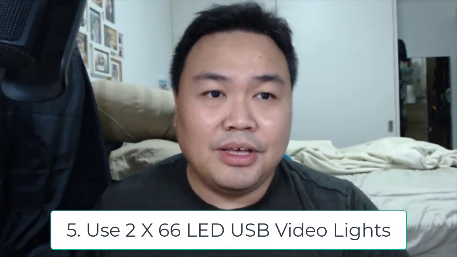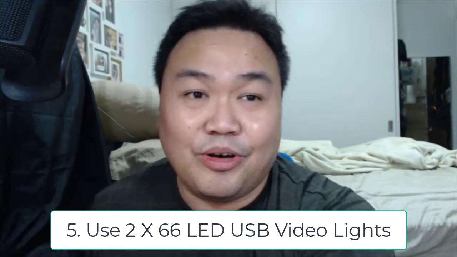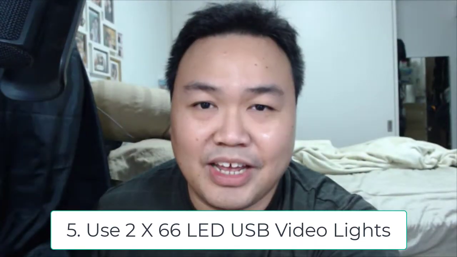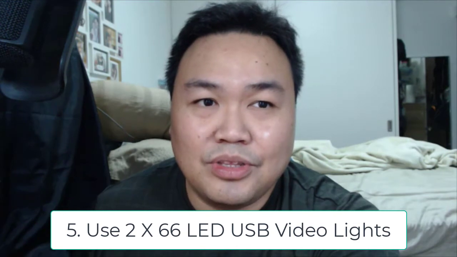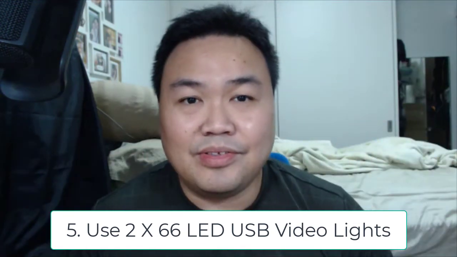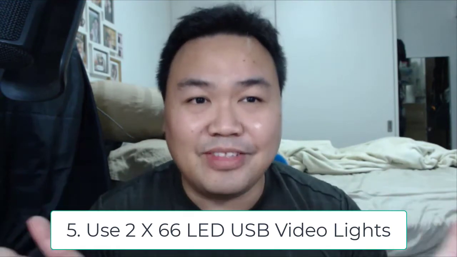Alright, what I'm currently using now, I've improved this setup. I bought 2 of these lights, and I'm really enjoying these 2 lights. Once I turn them on, you will notice a big difference. Alright, you can see, okay, wait, let me turn on again. This is the light on the left, and this is the light on the right. Okay, so you'll notice that once I turn this on, suddenly my face looks very lit up.